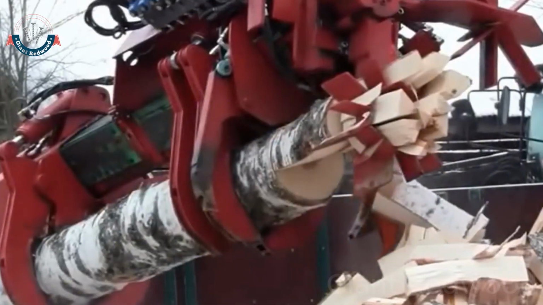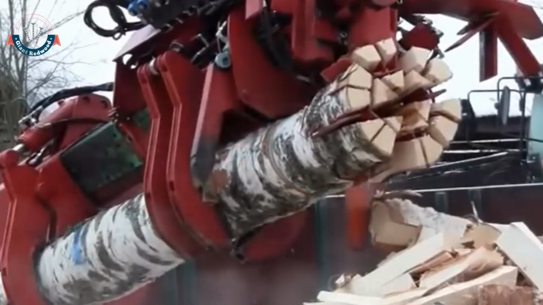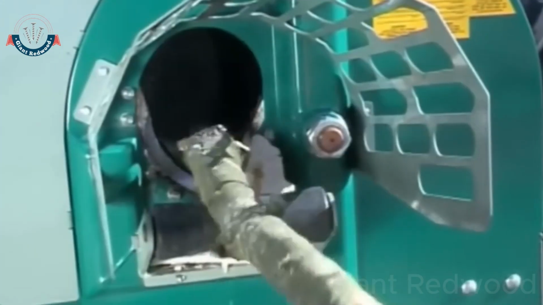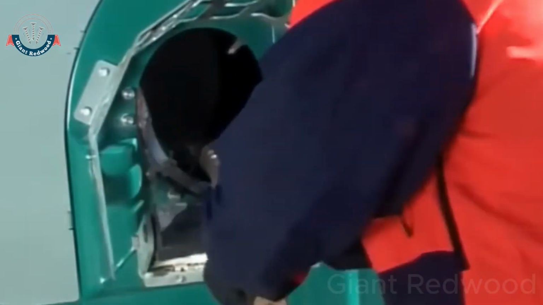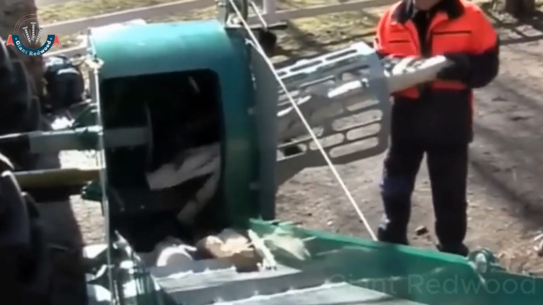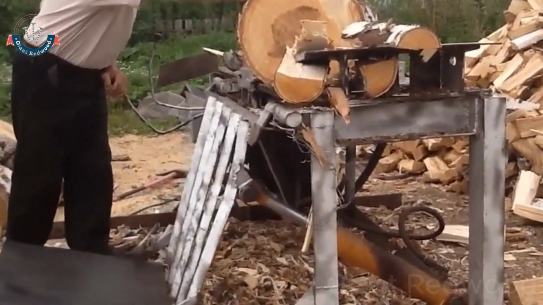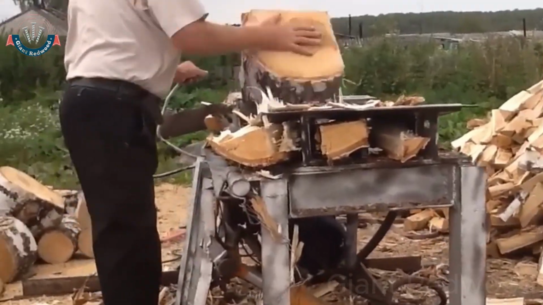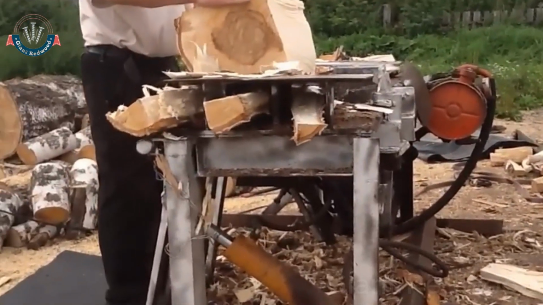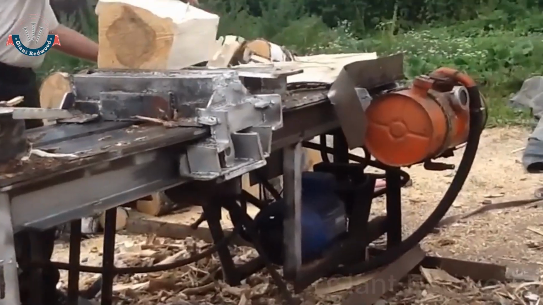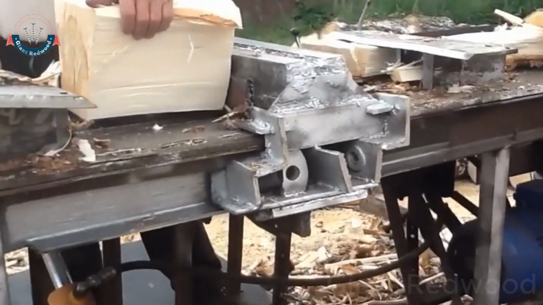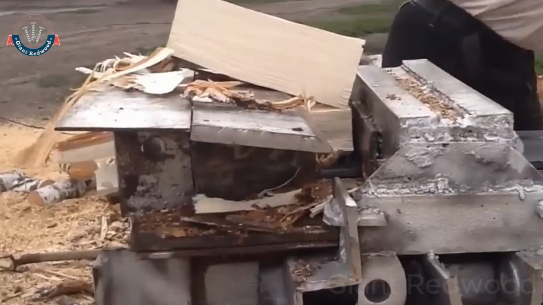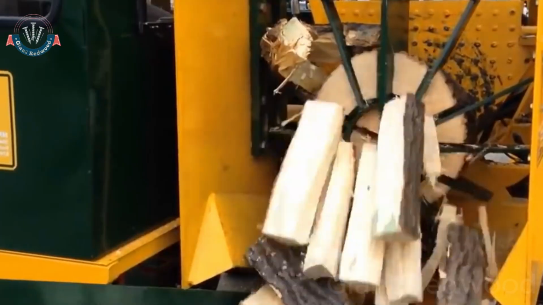Hand-operated saws. These include bow saws, crosscut saws, or chainsaws used manually to cut logs into rounds. While chainsaws may use gasoline or electricity, their operation is entirely manual, requiring the operator to guide the blade through the wood. Manual wedge kits. These are simple splitting tools where the operator places a log on a splitting beam and strikes a wedge with a maul or hammer. They are low-cost but labor-intensive.